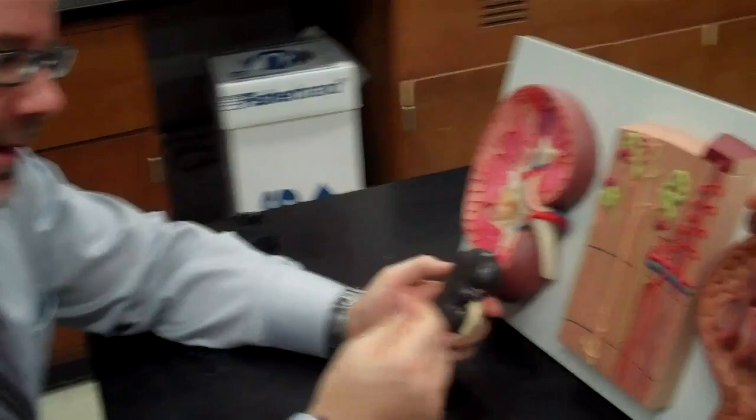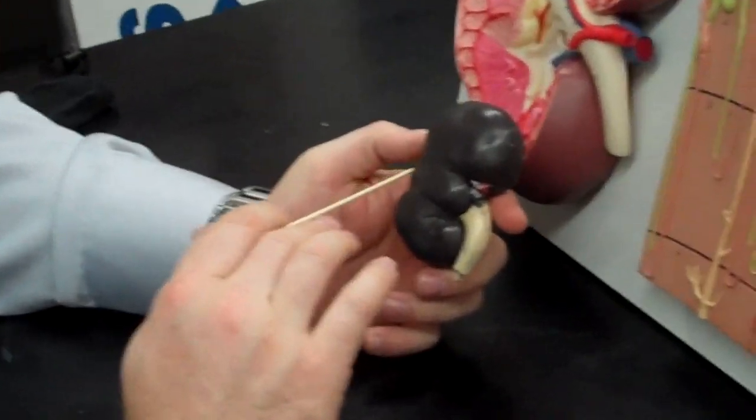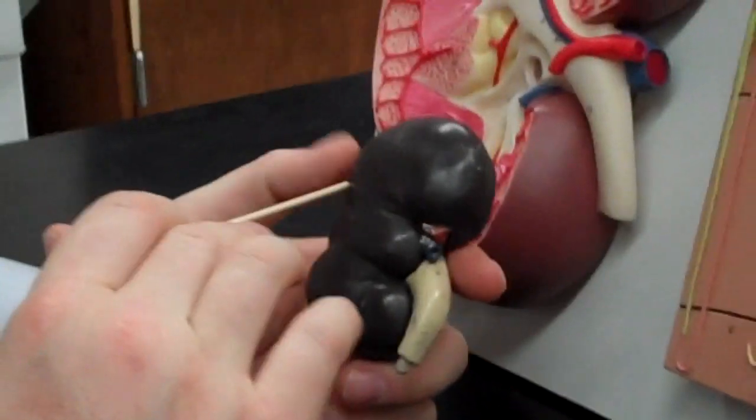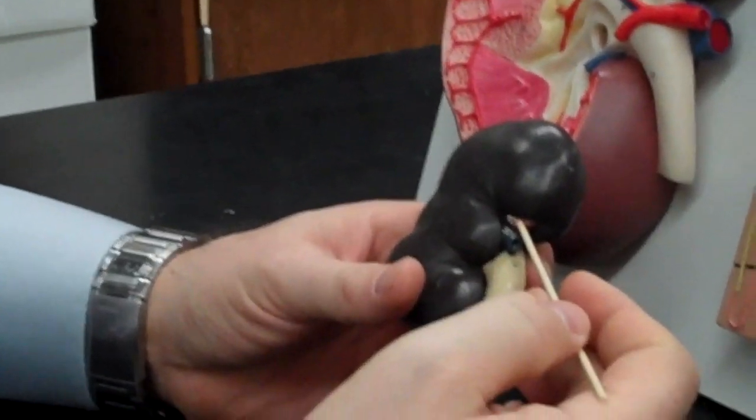I'm Dr. Linder. We're going to be looking at the kidney today and the nephron for our Adelphi University students. So let's start with the kidney. We'll look at the outer portion of the kidney where we have the renal capsule. We could see the renal artery and renal vein.